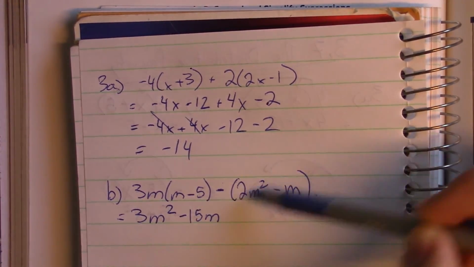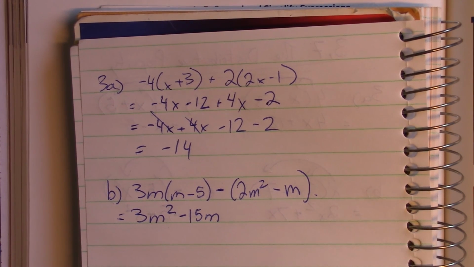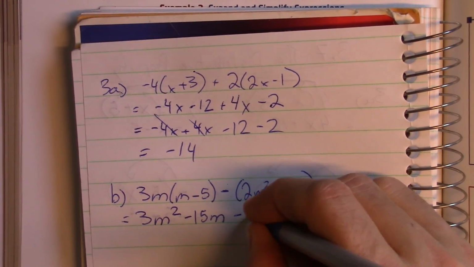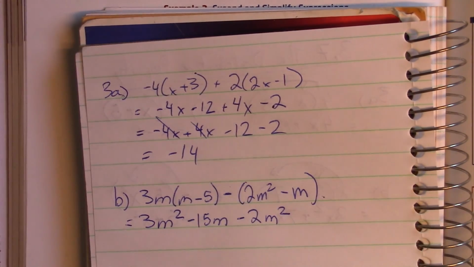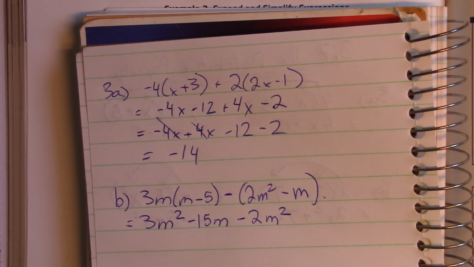Now you're on here. Oh, so 2m squared, so minus 2m squared. Excellent. And minus 2m?